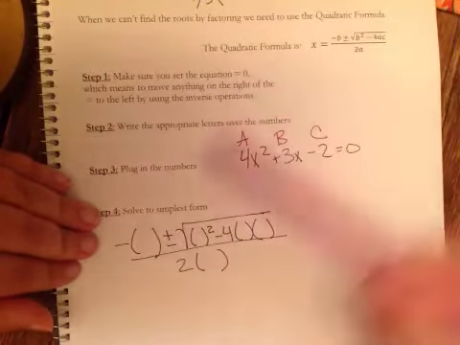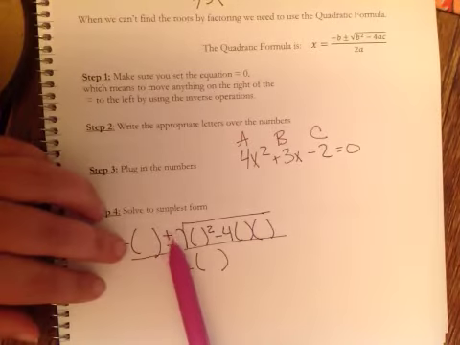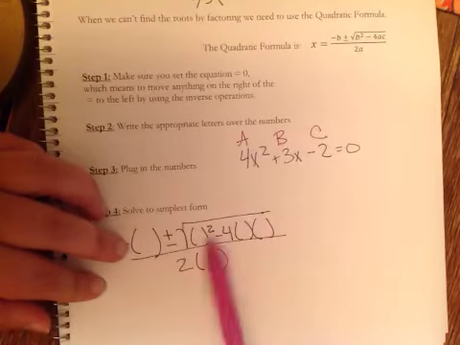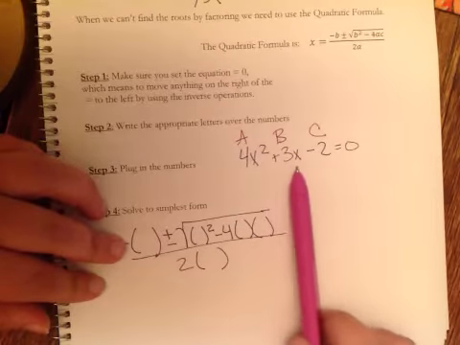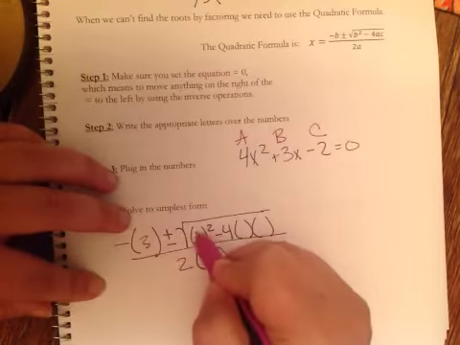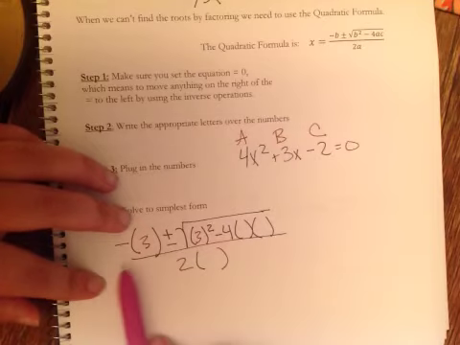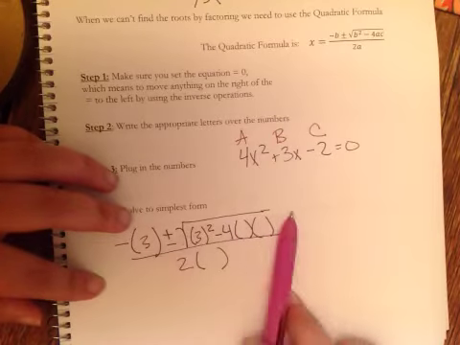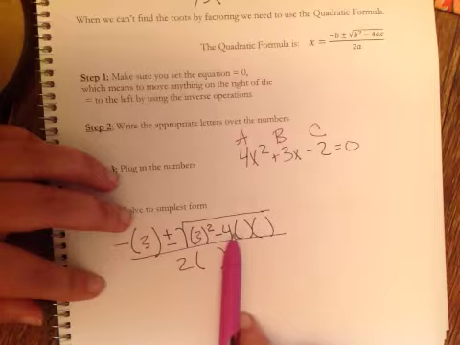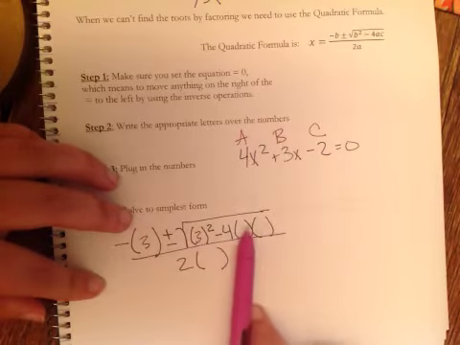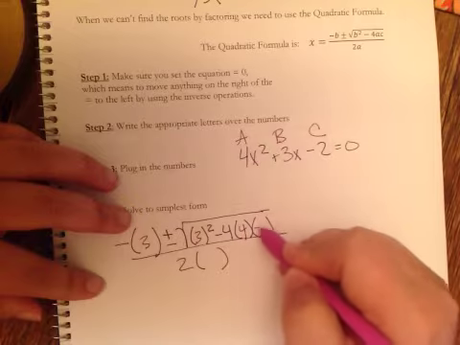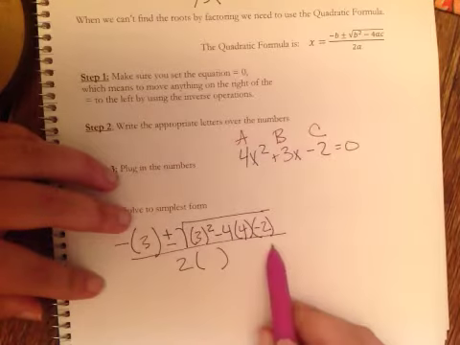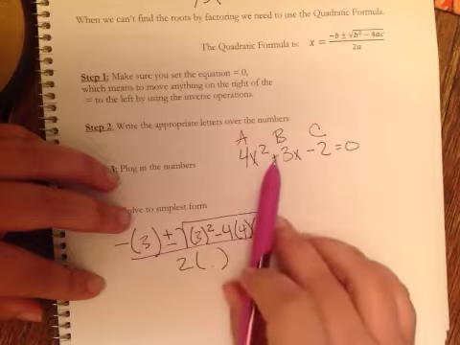So here we go. Negative b plus or minus the square root of b squared. So both of these are our b. So this is our b right here, which is a plus 3. So I'm going to put it right here, and I'm going to put it right here. Negative b plus or minus the square root of b squared minus 4ac. So A goes here, C goes here. A goes here, C goes here. All over 2A. Here's our A.